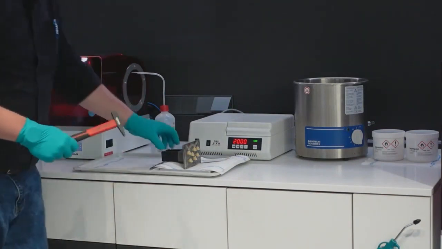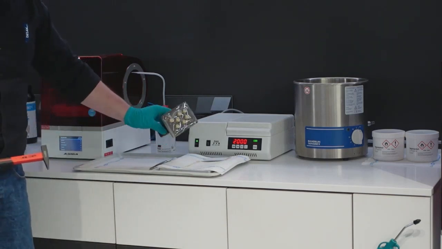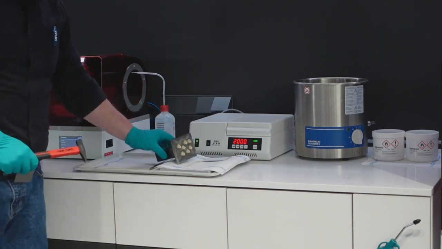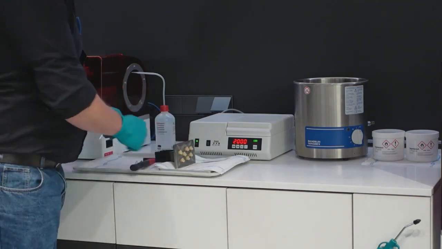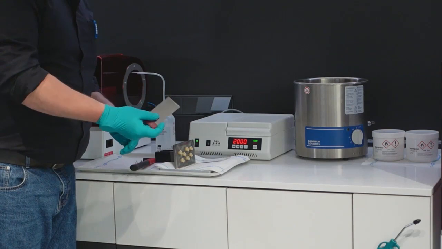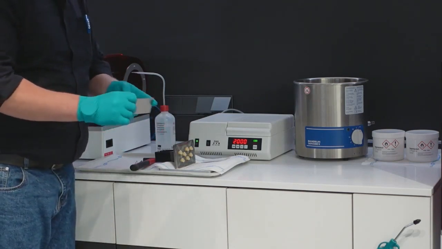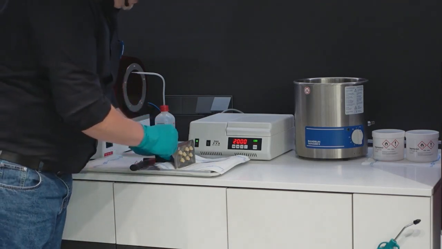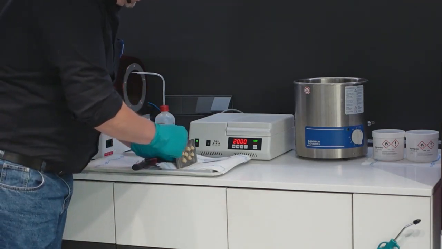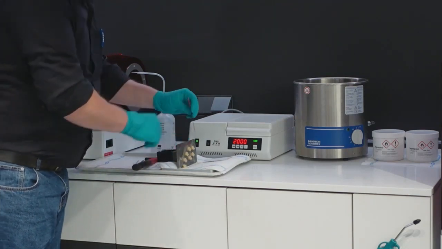Okay, so now you can see here our print part, the last print job. We will take it away from the platform now. You can use a spatula, only a spatula. I love to work with a Japanese spatula because it's really, really thin. You can take it away by hand. Of course, it's not a problem, but you can see it is not so smooth, not so easy.